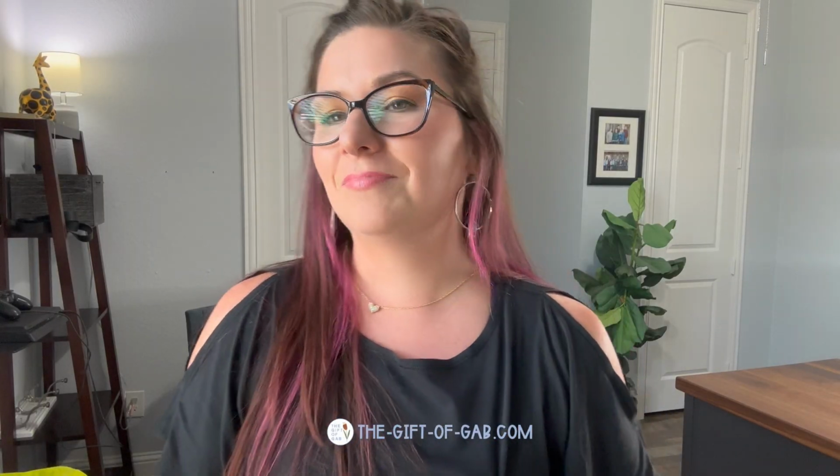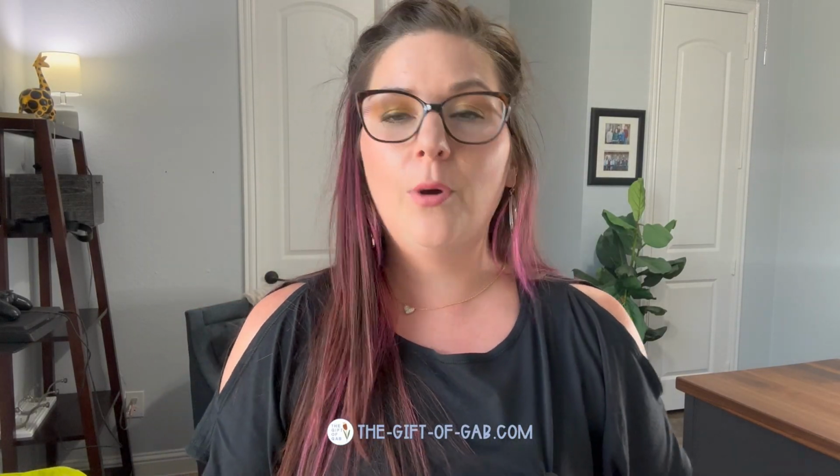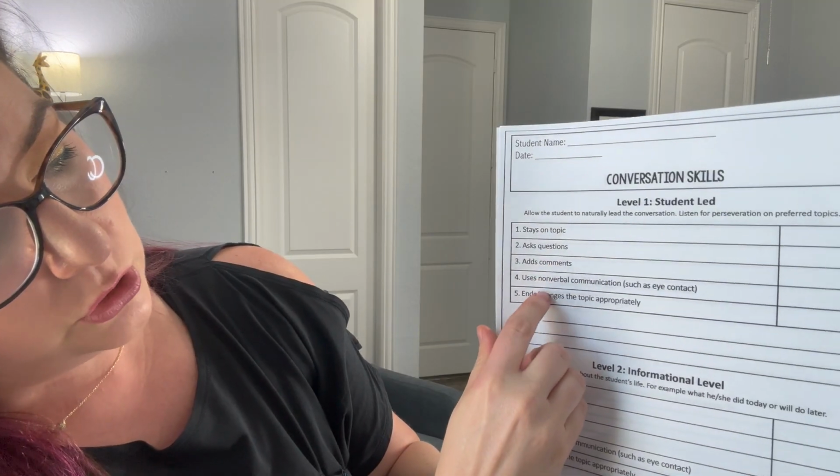Then that's what we're going to do. So level 1 is student-led. I'm going to see, do they stay on topic? Do they ask me questions? Do they add comments? Do they use nonverbal communication, like eye contact, appropriately? And do they end it or change topics appropriately? This is what I'm looking for.